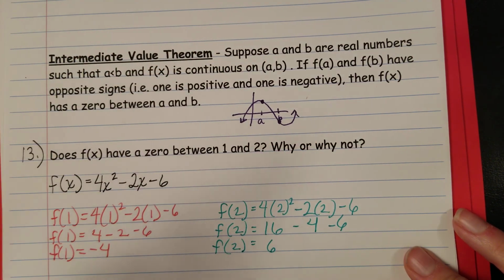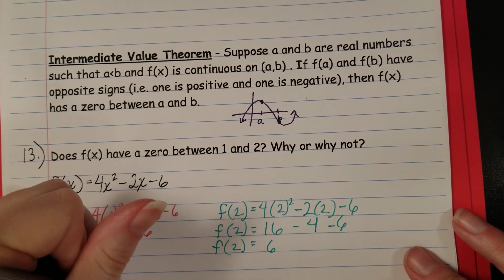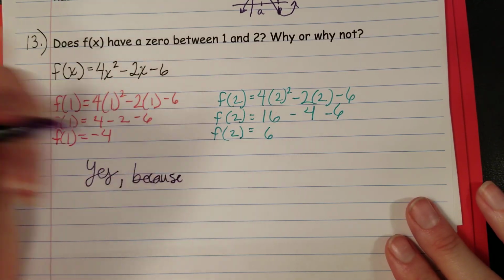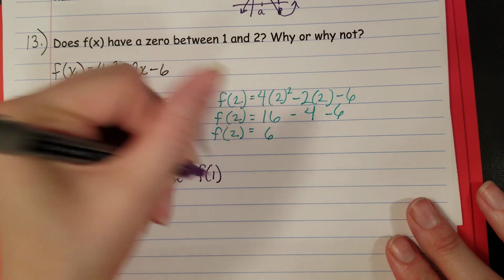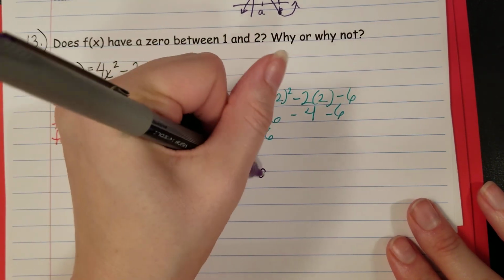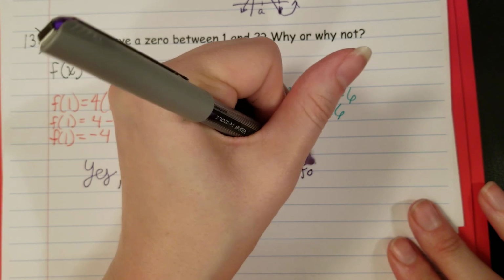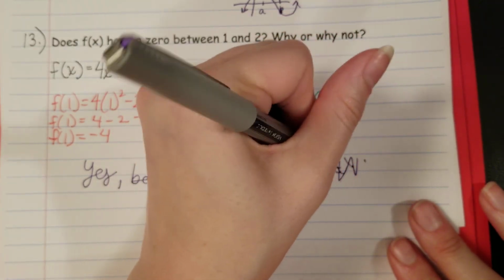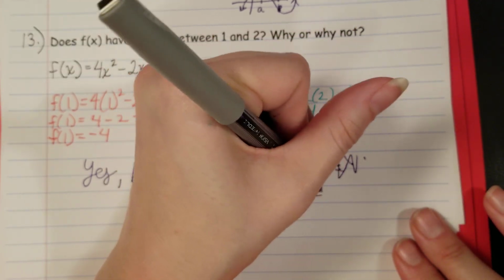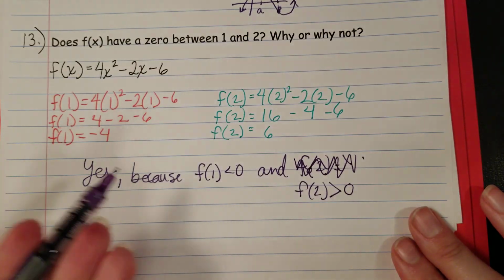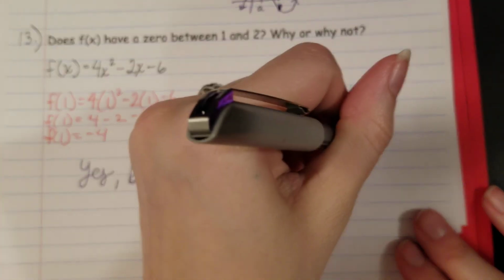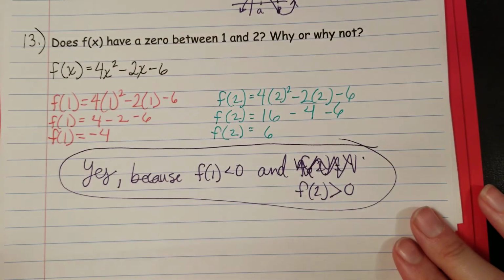All right, so the answer to their question is yes, because f of 1 is less than 0 and f of 2 is greater than 0. So in other words, they have opposite signs. This one's negative, that one's positive. All right. And that's it.